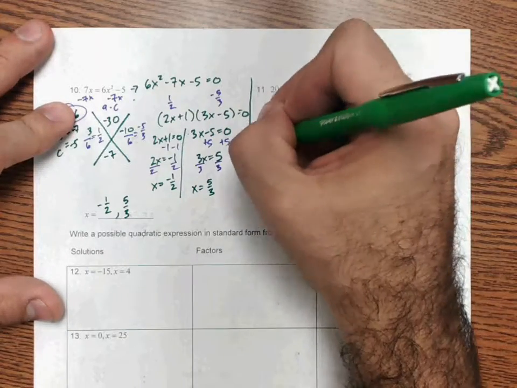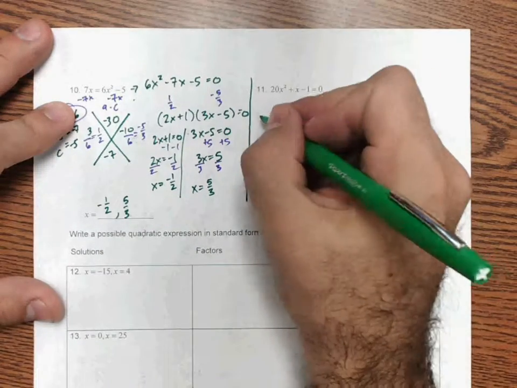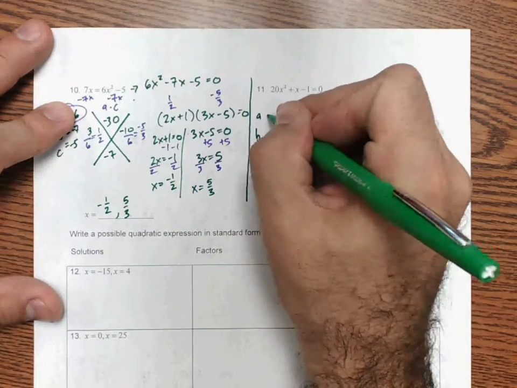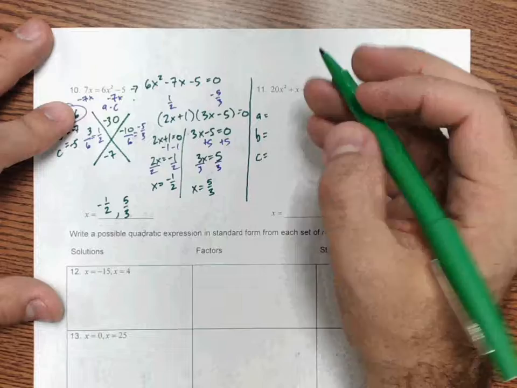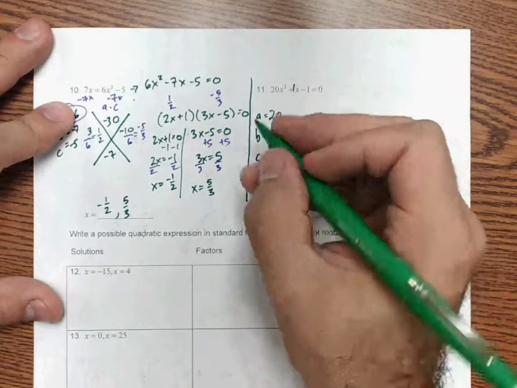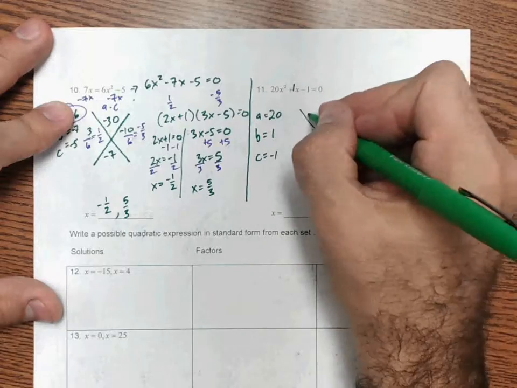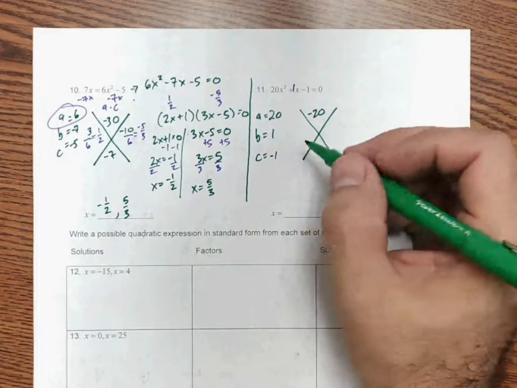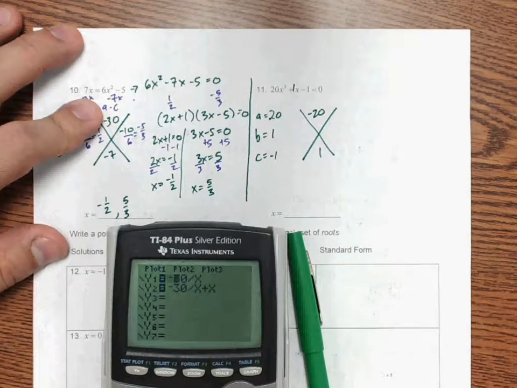Okay, let's go ahead and take a look at number 11. It is already in standard form, which makes our lives a little bit easier. And there's no GCF either. 20, 1, and negative 1 don't share any factors apart from 1. So A is 20, B is 1, because there's an imaginary 1 in front of that x, and C is negative 1. So on top of my x is going to be negative 1 times 20, which is negative 20. And on the bottom is going to be 1. So I need factors of negative 20 that add up to positive 1.